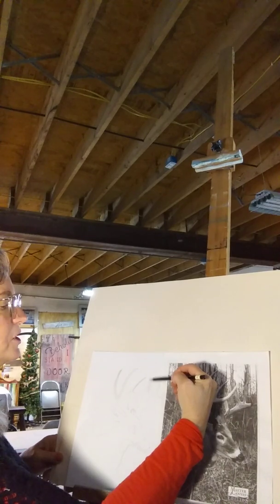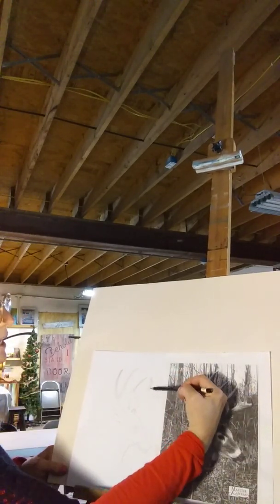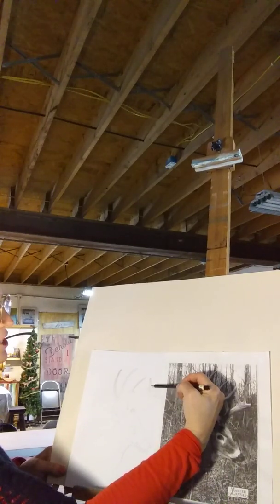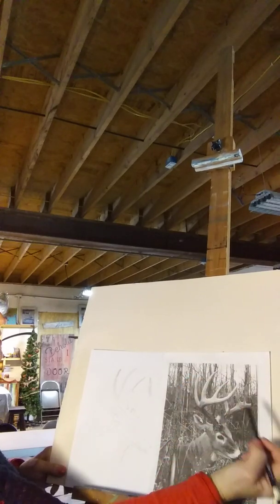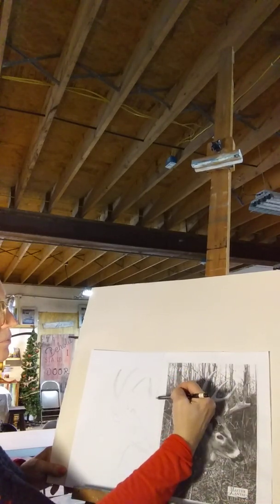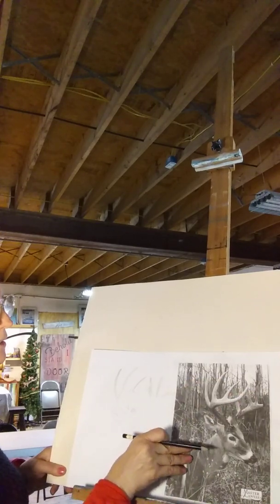The light source is not real evident in this reference, but we take it that it's from the left. And so these horns here are shadowing the horns in the background. We want to continue to fill that in.